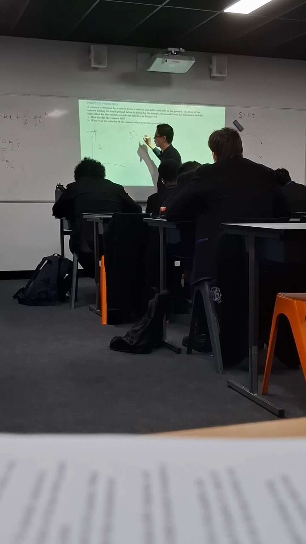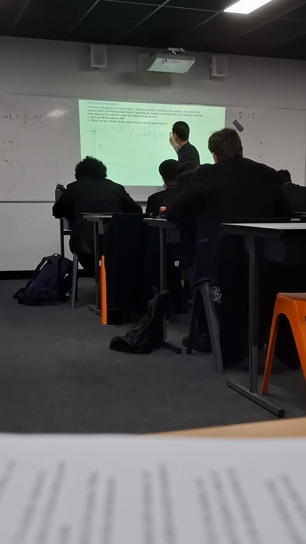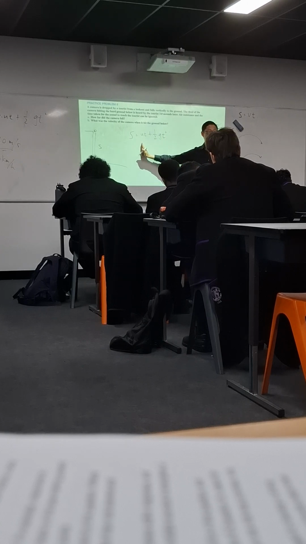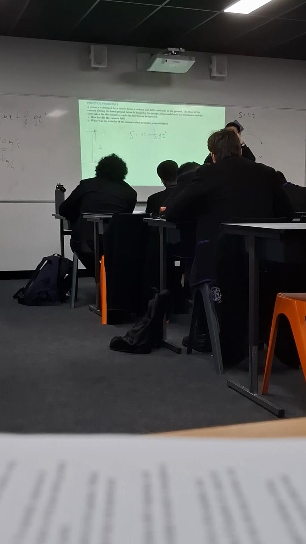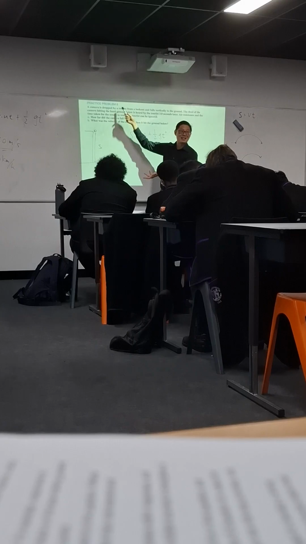S equals, actually, the most common formula in projectile motion is ut plus half gt squared. And in this case, what's u? 0, because your starting speed is 0. You just let go. Because I don't think a normal tourist will throw the camera. Most likely he dropped it accidentally.